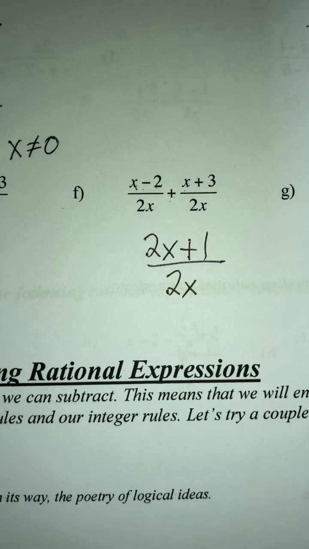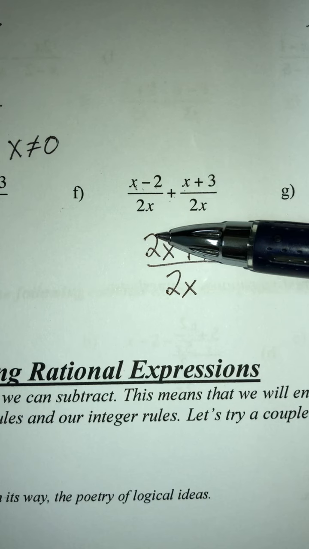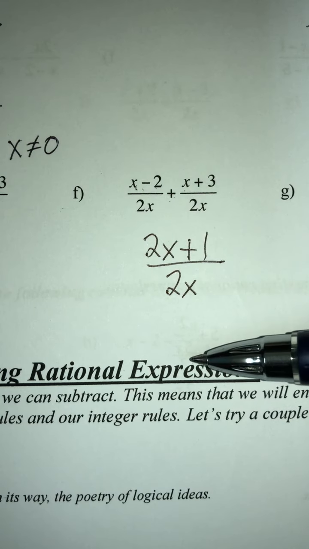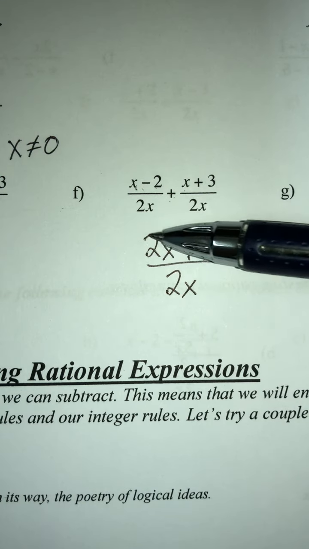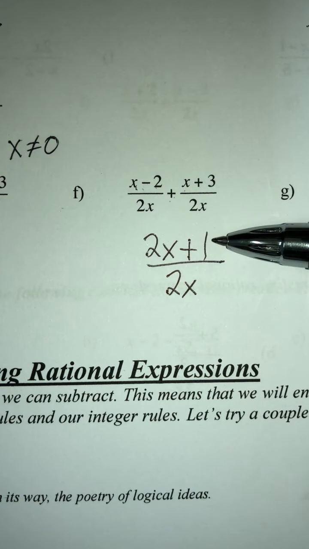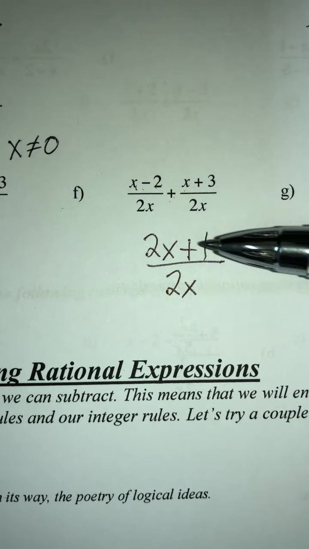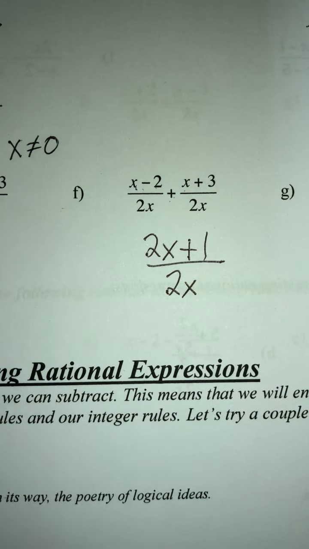So this is my final answer. Please do not cancel out the 2x's in here. You cannot do that because there's a plus. If it was 2x times 1, then I could cancel it out. But since there's an addition, you cannot just cancel out something in the middle there. That doesn't work.